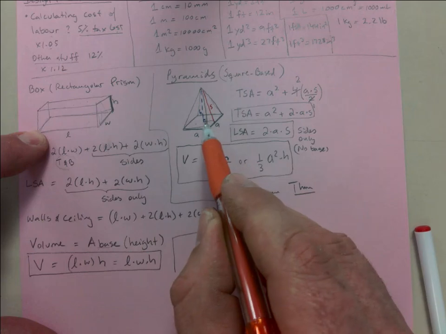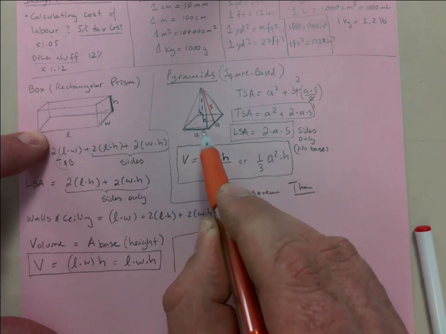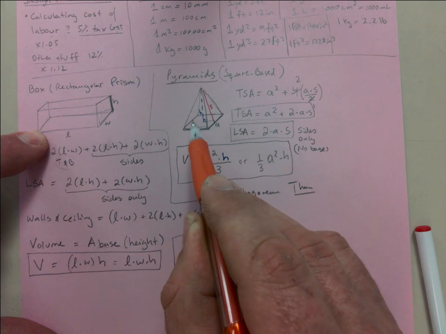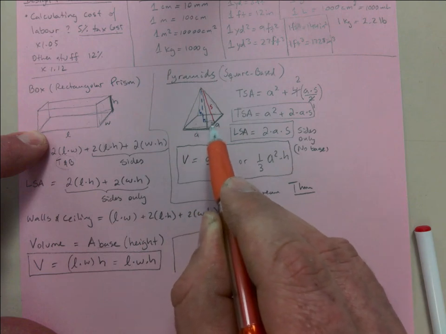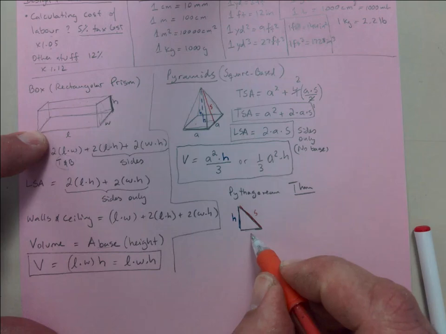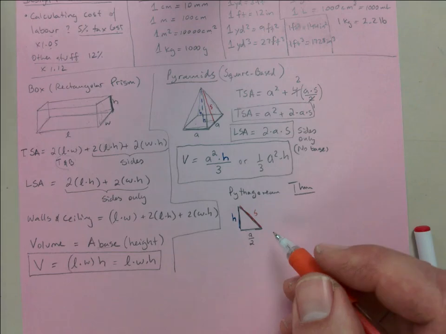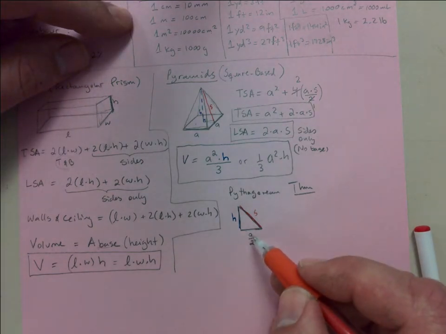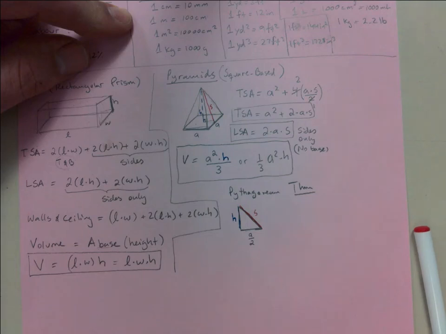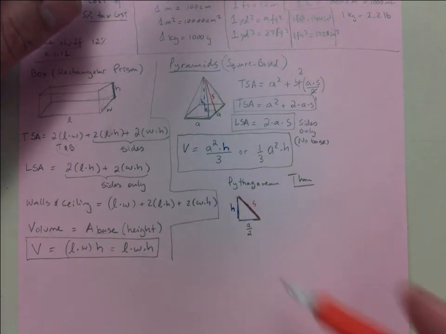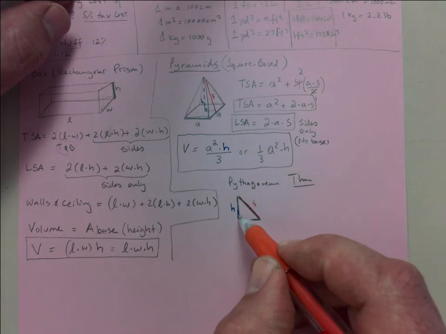It's half of A, because if A is from end to end right across the plate, this is A divided by 2. So if you have the dimensions of that square base, you just split it in half to make your little triangle.